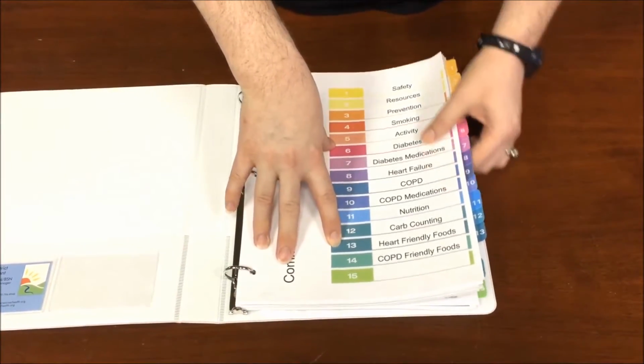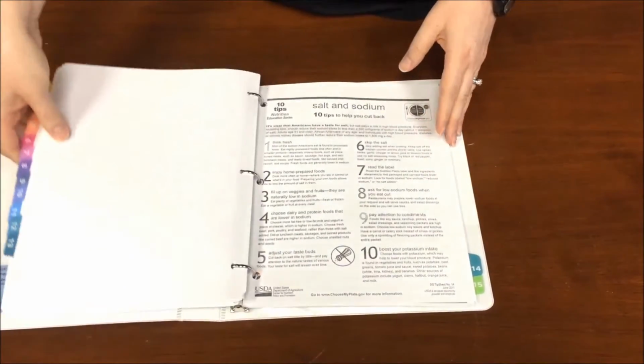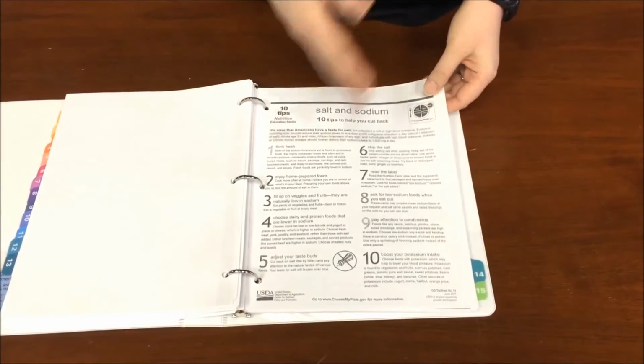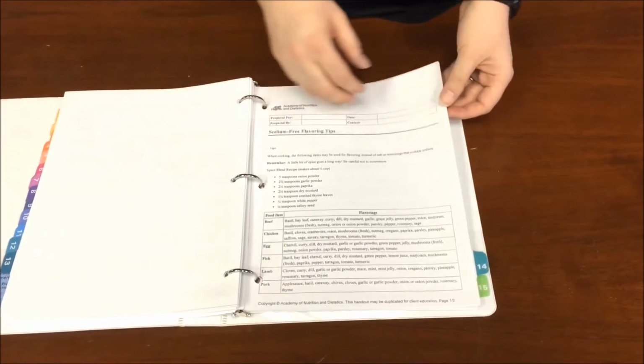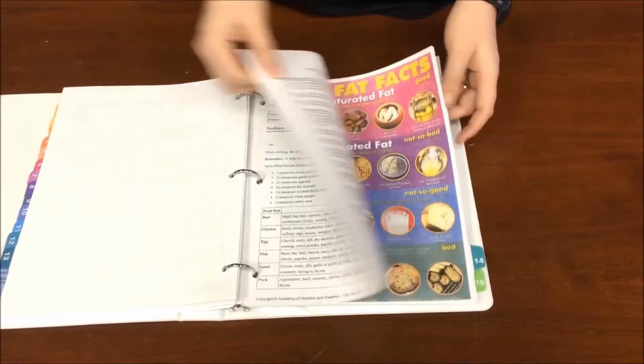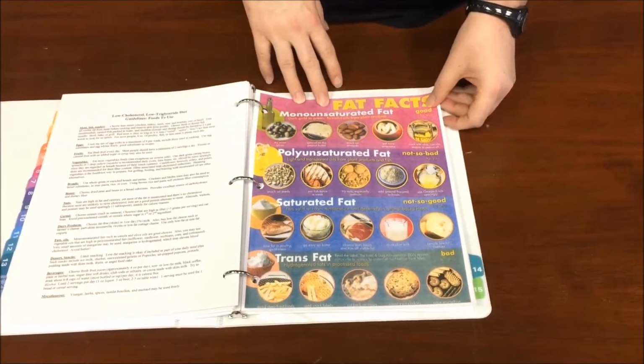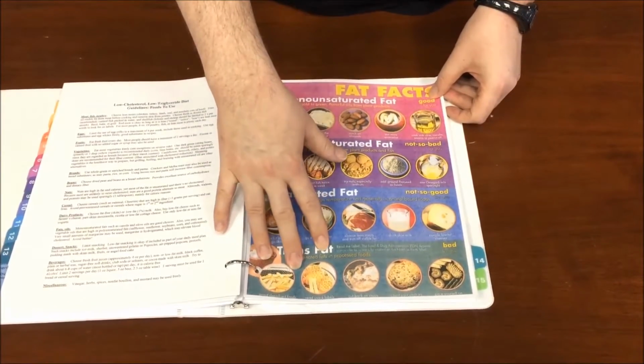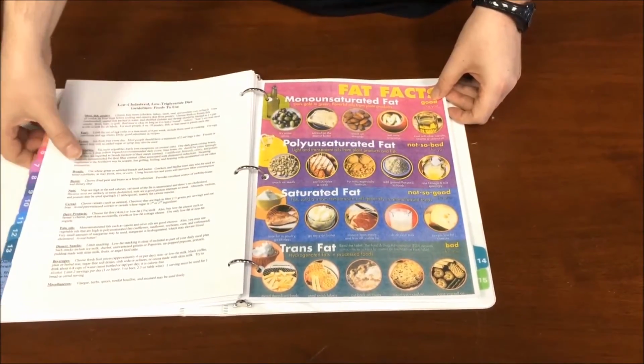This next section talks about heart-friendly foods. So primarily that's focusing on limiting your salt intake, seasoning with herbs. This one talks about eating the correct kind of fats and trying to avoid the bad fats for you.